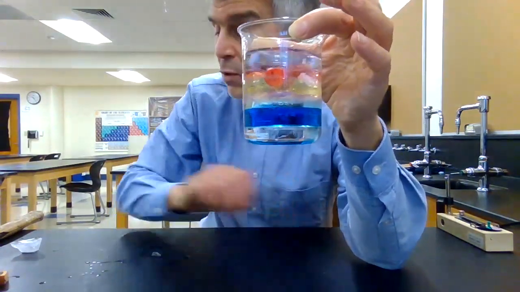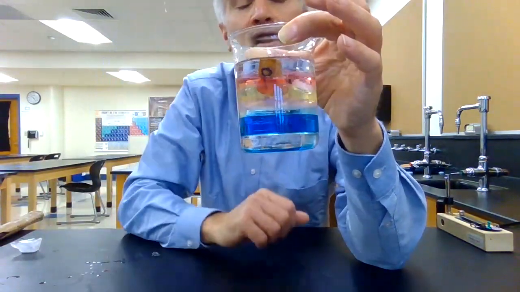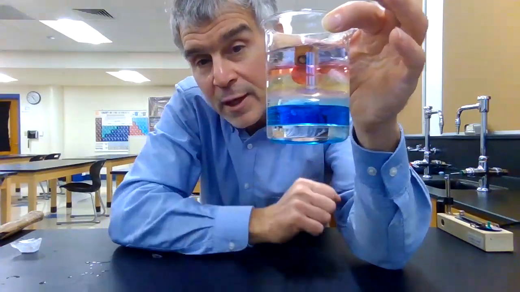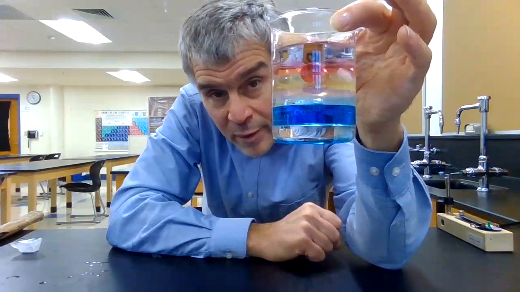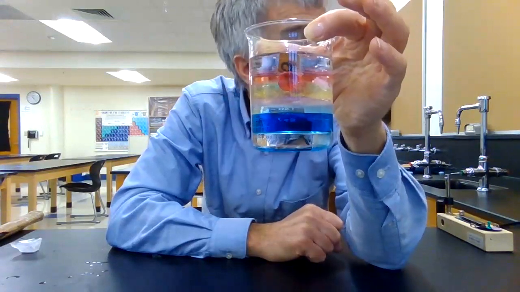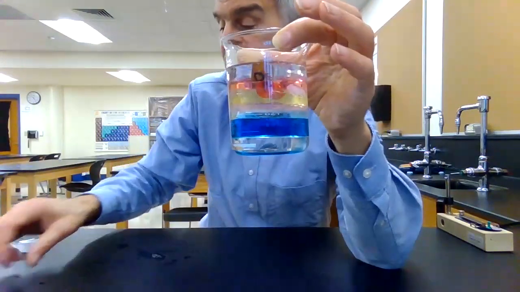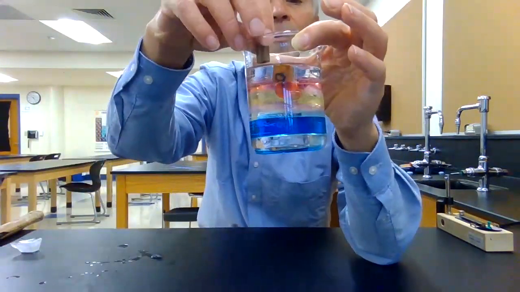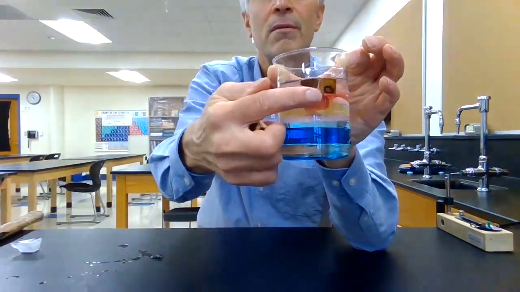Okay, next up is oak. Oak has a density of 0.7 grams per cubic centimeter. And oak is right here. It looks to me like it is sinking in the baby oil, but floating on the rubbing alcohol, which is, I think, what we expected. All right, and then next up we have walnut. Walnut floats on everything, right here.